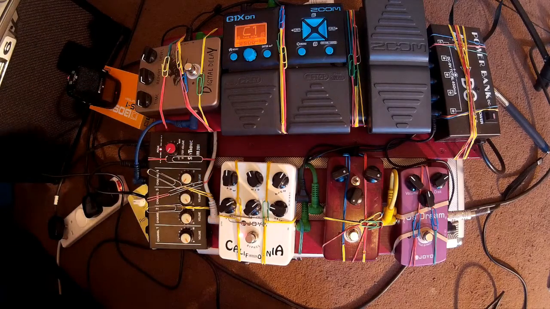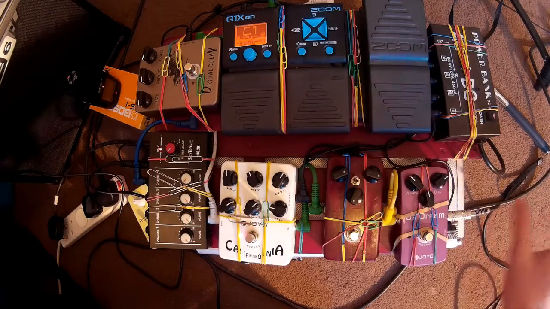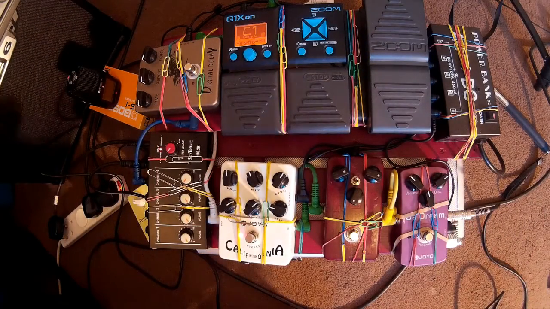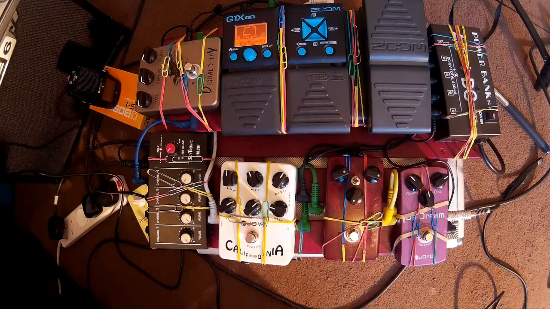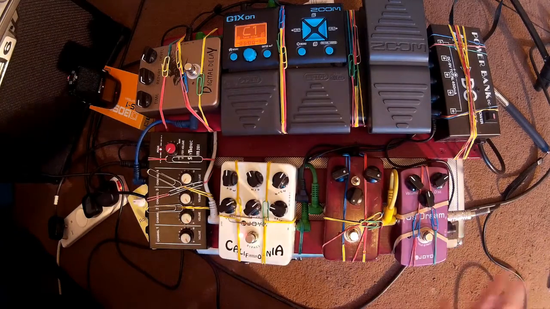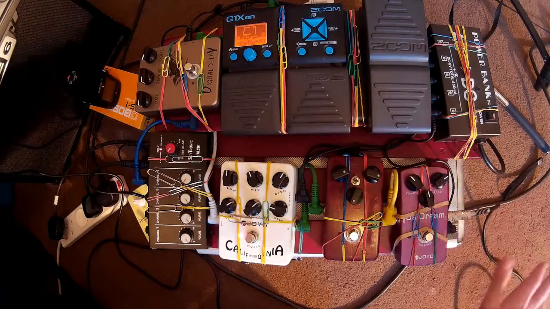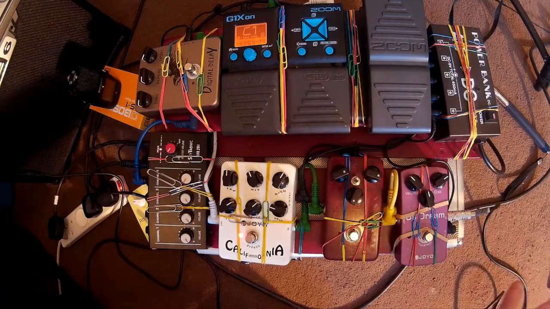Now, I actually had this guy and my phaser in front here, and the reason I did that is because my phaser has a buffer, and my leads are quite long, so it's always good to have a buffer as your first pedal. You can do many things. You can have a distortion, a Boss pedal with a buffer. You can have a tuner with a buffer. You can actually buy buffer pedals.